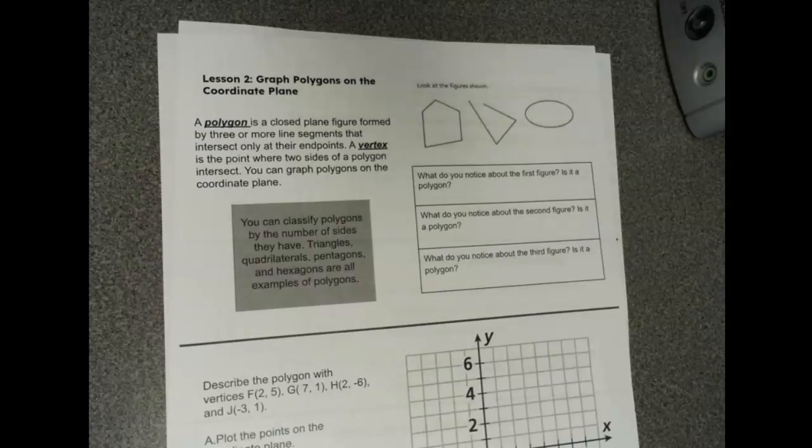Okay, here we go on Module 11, Lesson 2, Graph Polygons on the Coordinate Plane. First, let's define what a polygon is. A polygon is a closed plane figure formed by 3 or more line segments that intersect only at their endpoints. A vertex is the point where two sides of a polygon intersect. You can graph polygons on the coordinate plane.